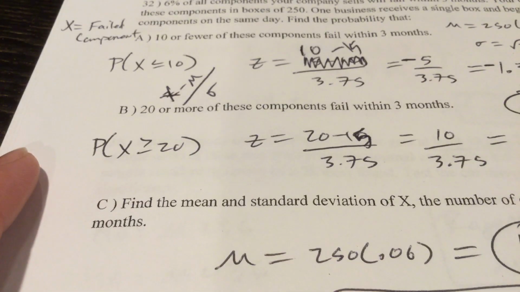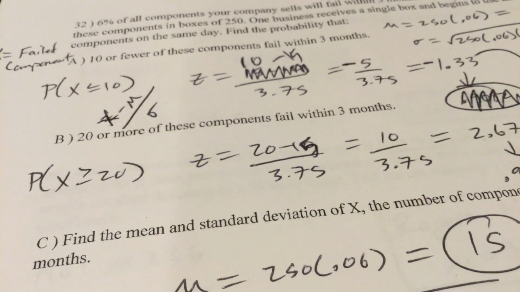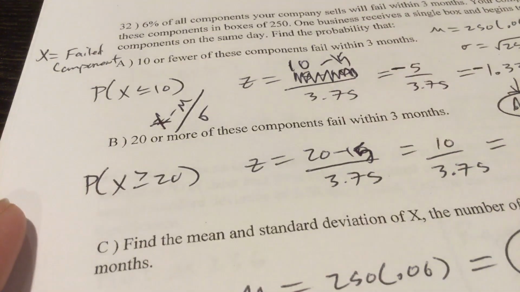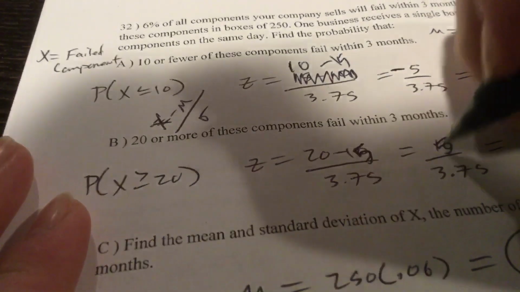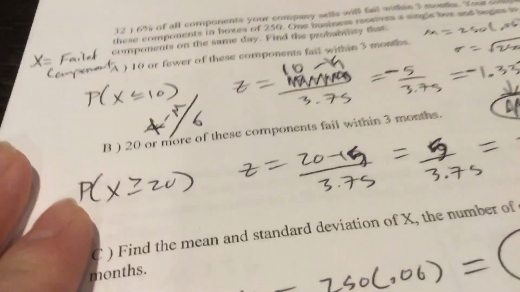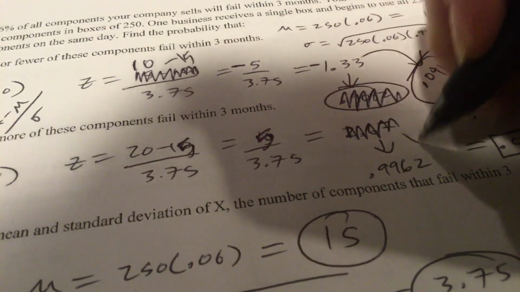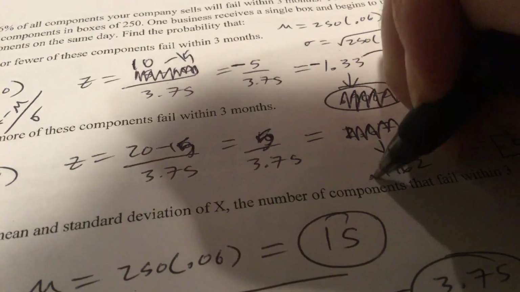Now, let's try to correct this one. What's the probability 20 or more of these components will fail within 3 months? 20 is your x. 15 is your mean. So that is going to be 5 over 3.75. And we're lucky here. We know from the previous one that it's 1.33.